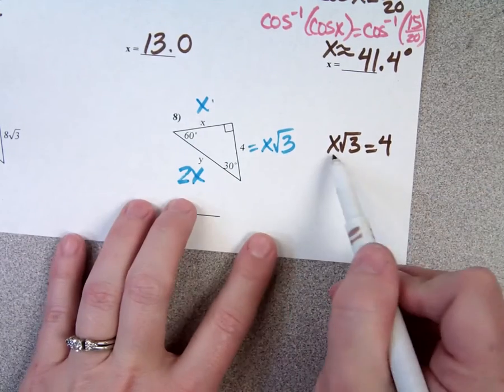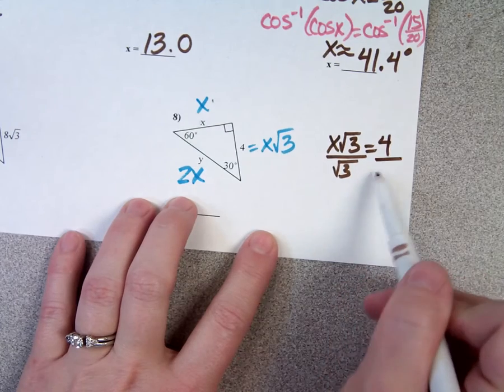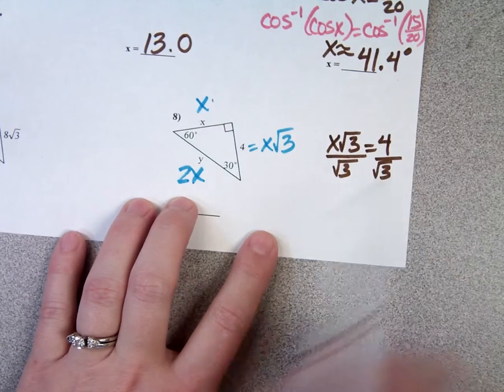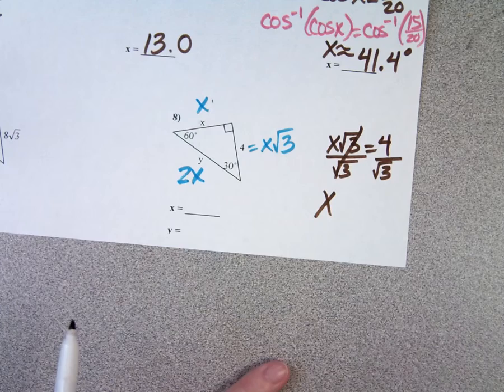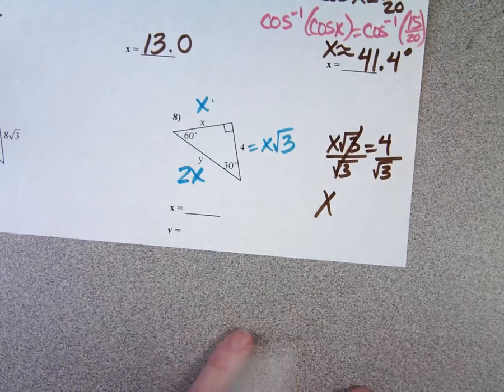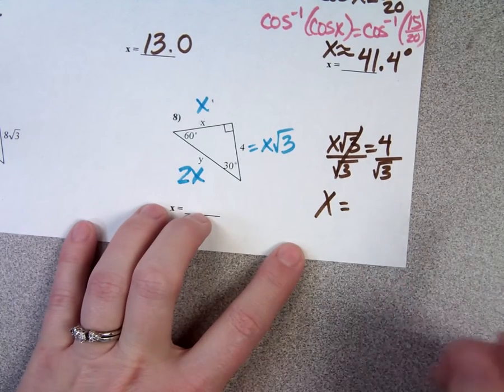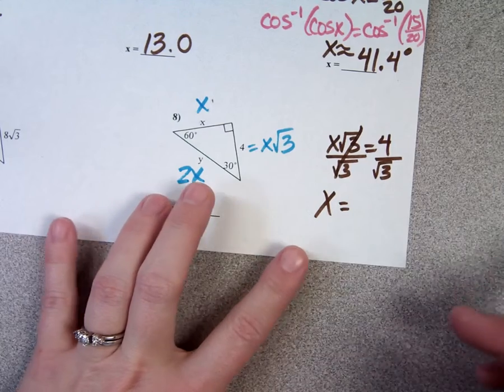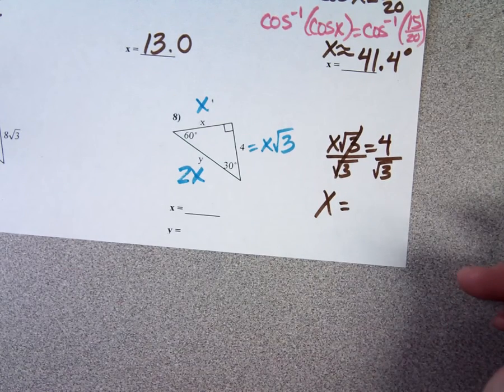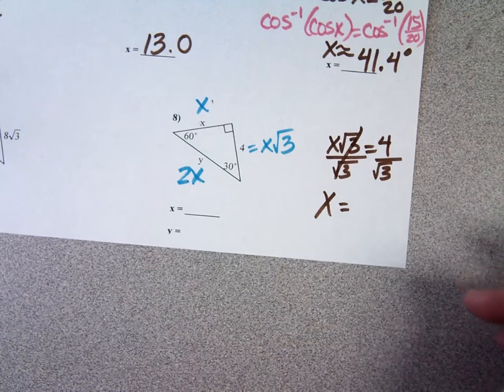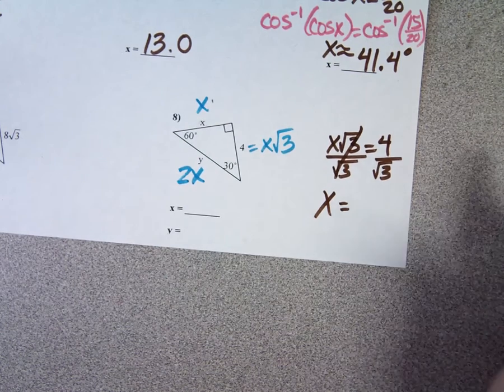Divide by square root of 3 on both sides. And then you're going to foo-foo. Can you do it in your head? I don't know. I forgot how to do it. Who can do it in their head? What is it? That is square root of 3 over 3. Okay, so I heard it. It's 4 square root of 3 over 3.